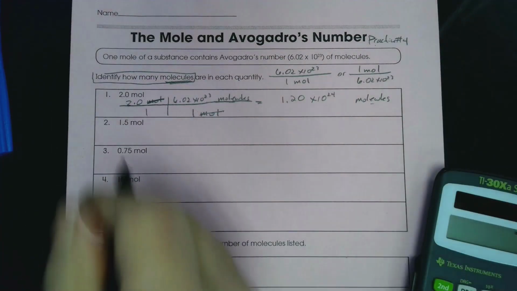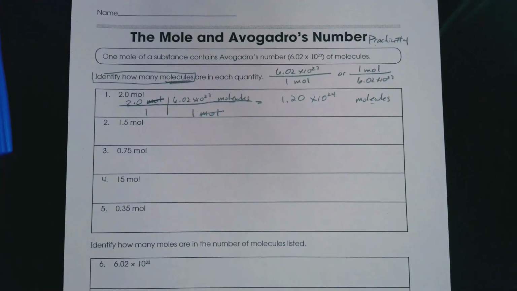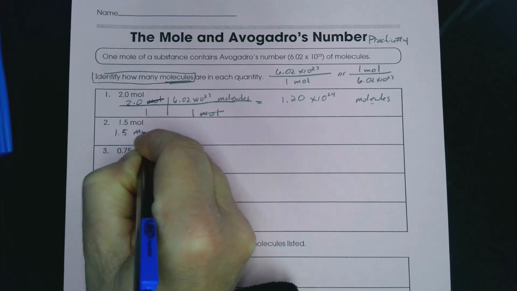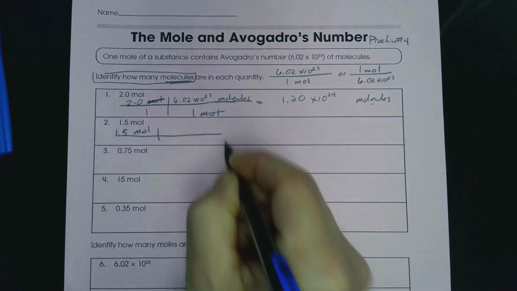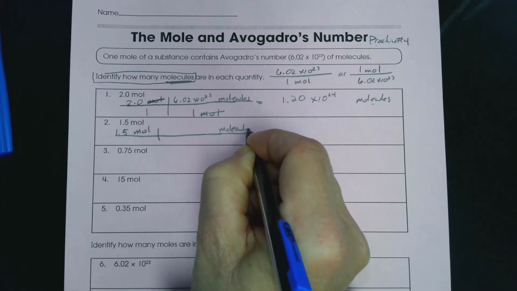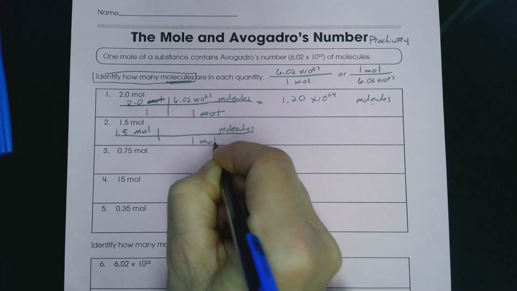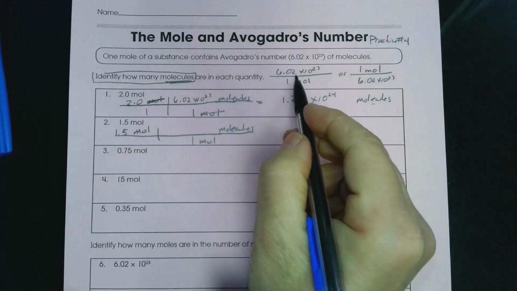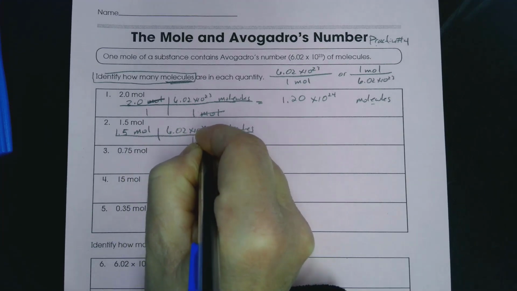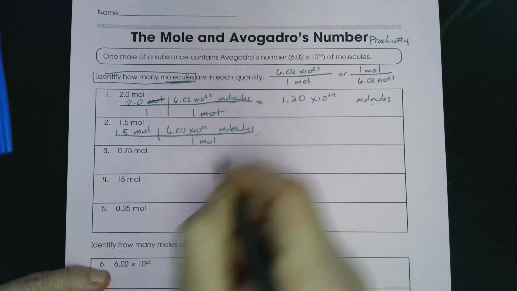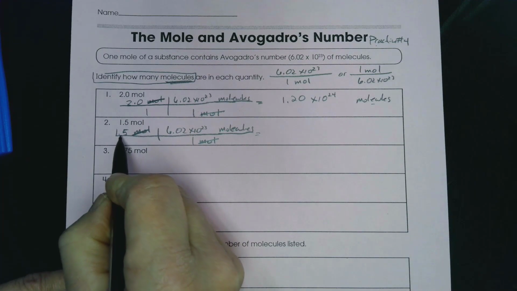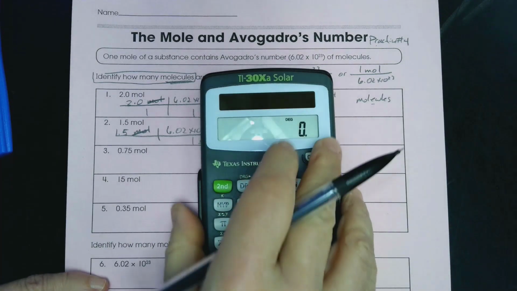All right, let's do the next one. I'll use my other calculator this time. I've got 1.5 moles, which I'm going to set over 1. I'm trying to solve for molecules, so I'm going to put that up here. I know I'm going to have my 1 mole down here so I can do my canceling, and my constant is 6.02 times 10 to the 23rd. Now I cancel out my units, and I have to do my multiplication of 1.5 times 6.02 times 10 to the 23rd.